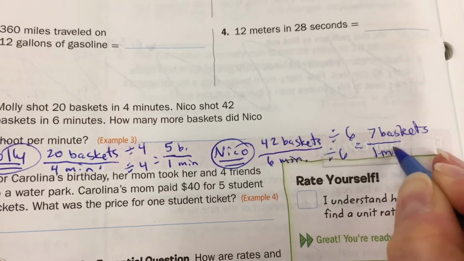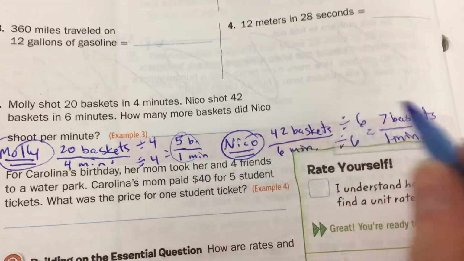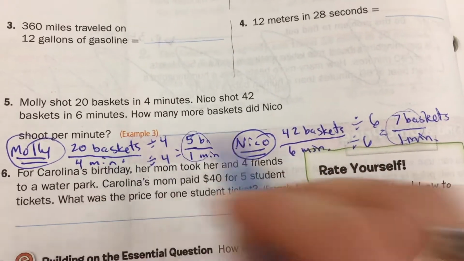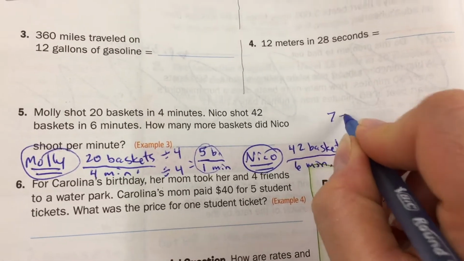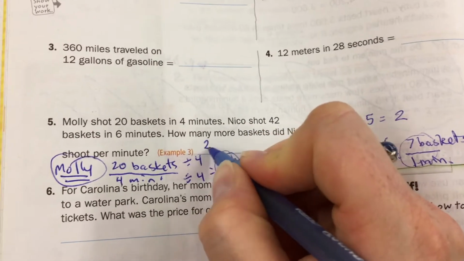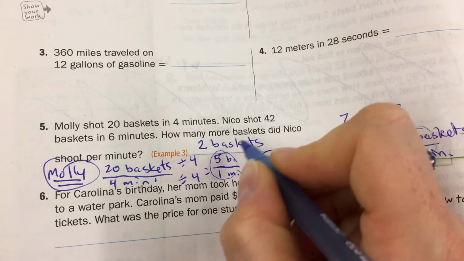in 1 minute. So if Molly can shoot 5 baskets in a minute, Nico can shoot 7 baskets in a minute. How many more did Nico shoot? He shot 7, she shot 5. 7 take away 5 baskets is 2. So he could shoot 2 baskets more than Molly.